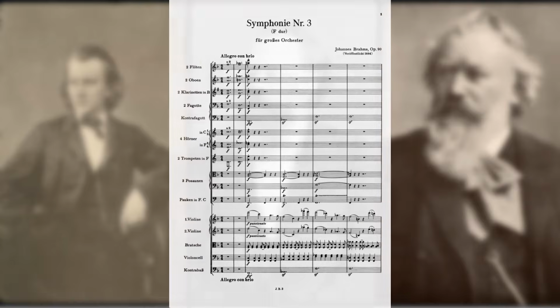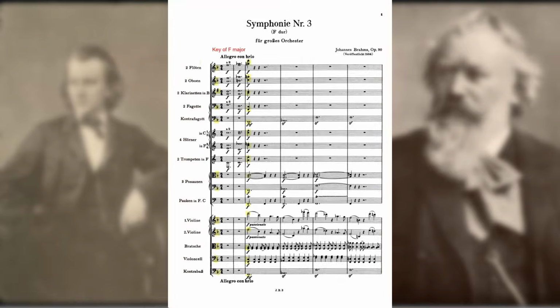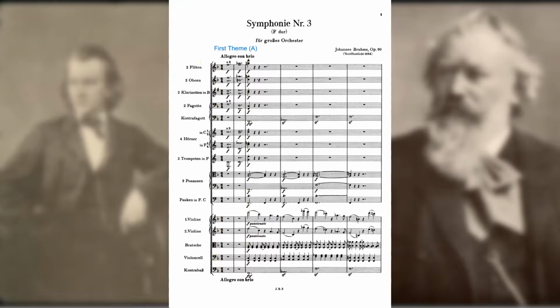The symphony and this first movement that we will analyze is set in the key of F major, starting out with a loud and strong, almost angry statement.